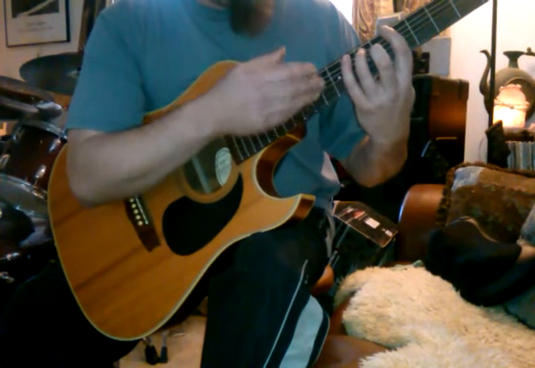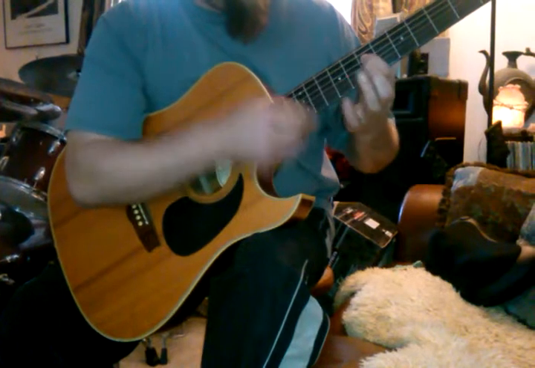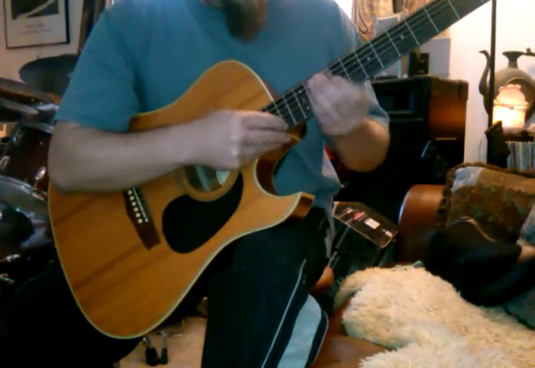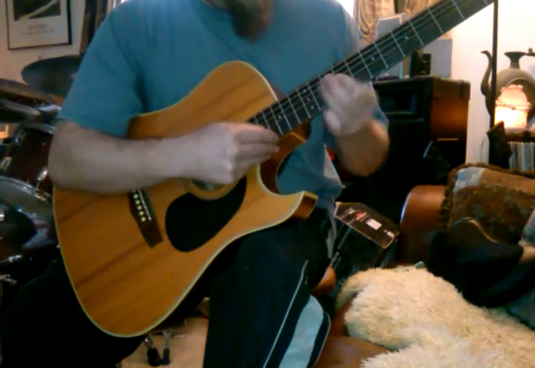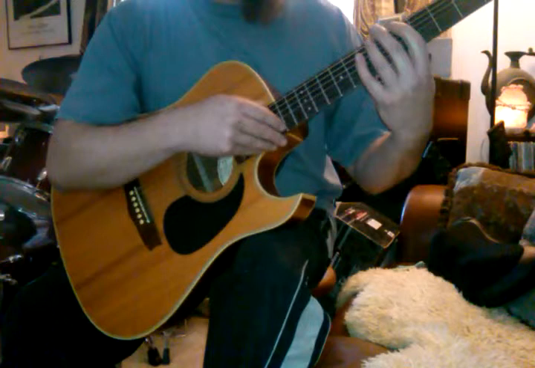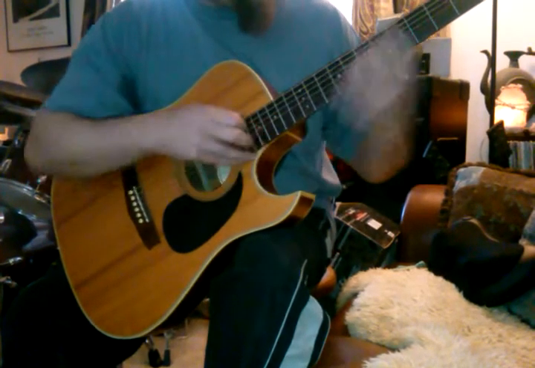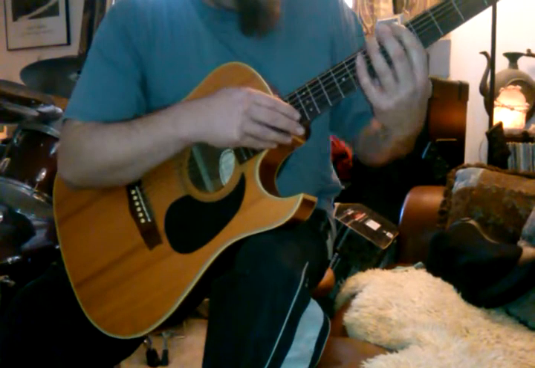That's the first, third, and fifth. Then the next note would be an octave, and that completes that section. So that's playing 1, 3, 5, 1, 3, 5, 1, 3, 5. And it has a real neat feel to it.